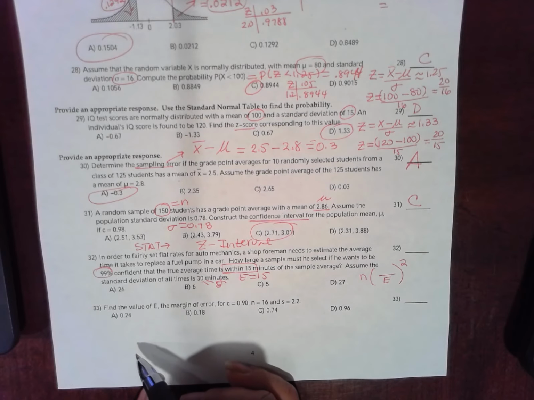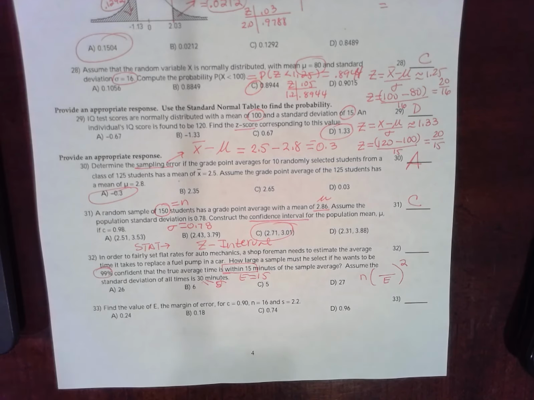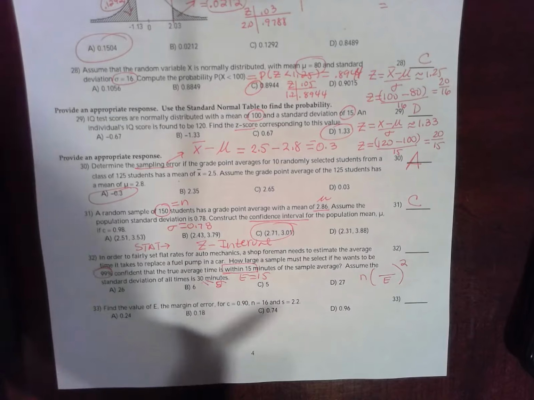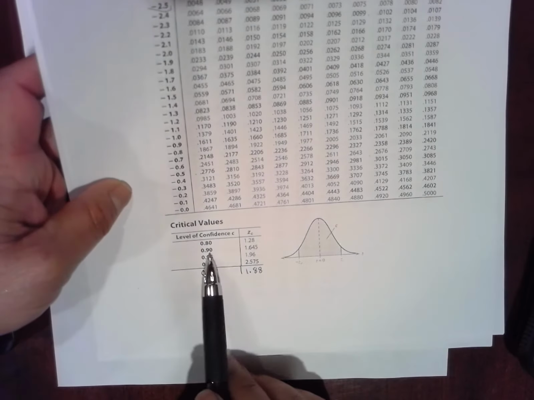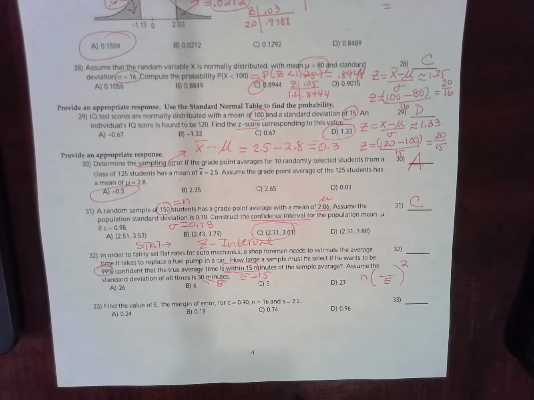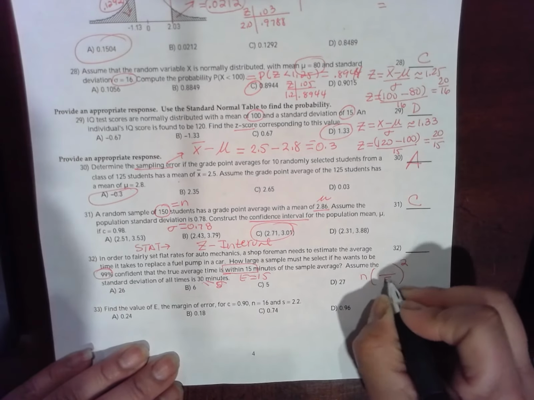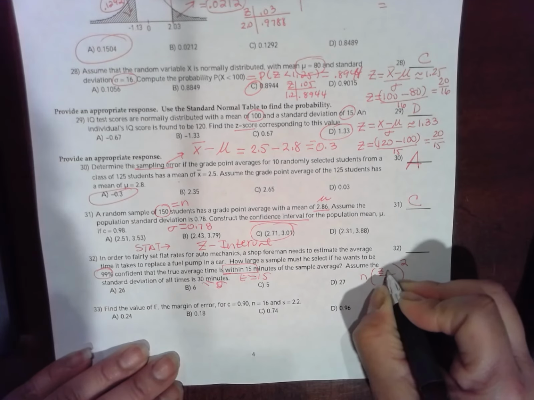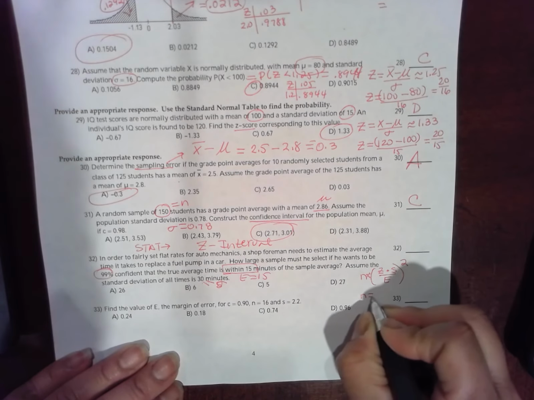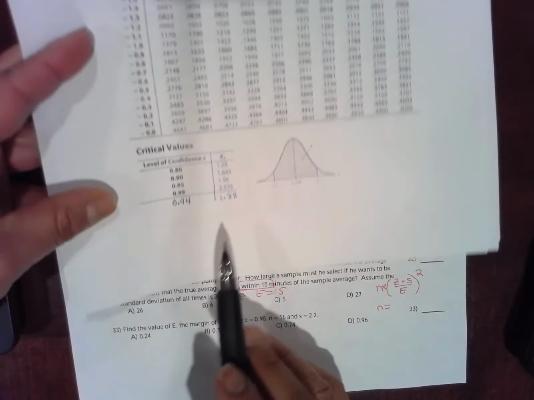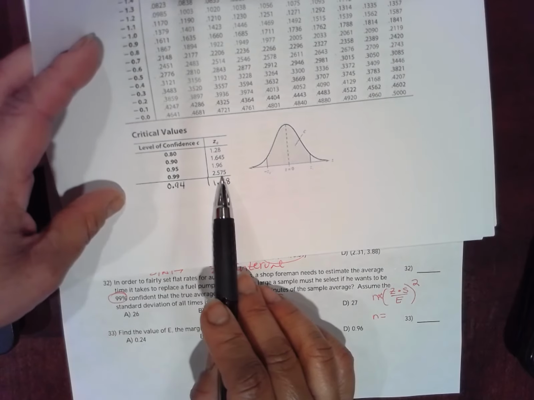So we're supposed to find the Z-score for 90% and multiply by the standard deviation. So the Z-score of 90% is 1.645. So that will be the Z-score times the standard deviation. And so this is going to be, again, the 99% confidence interval is 2.575.